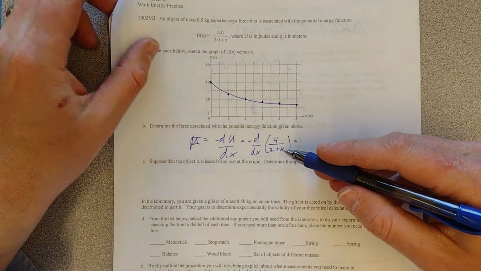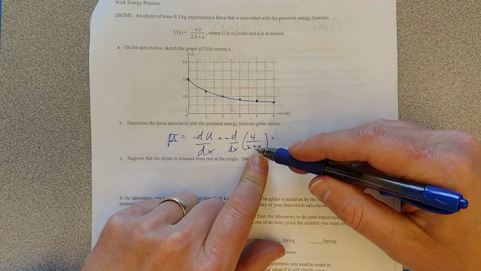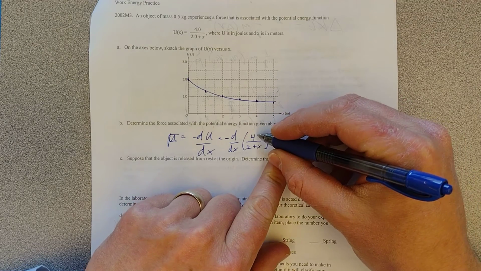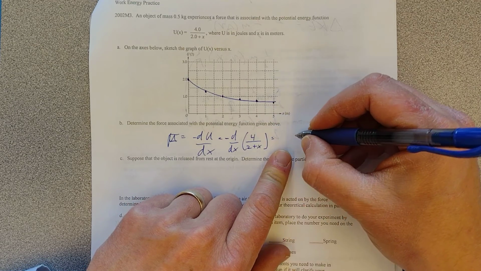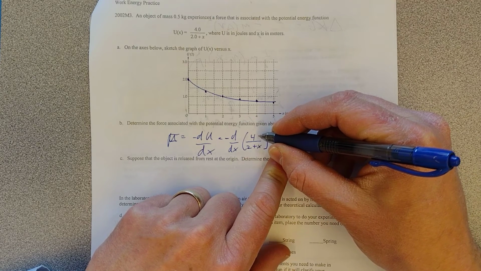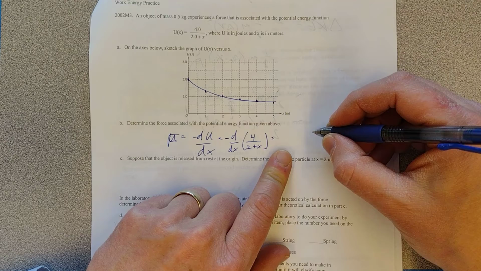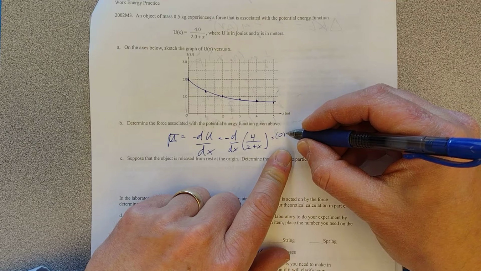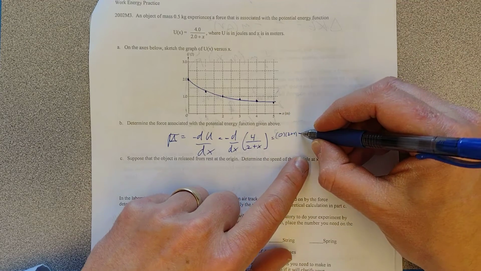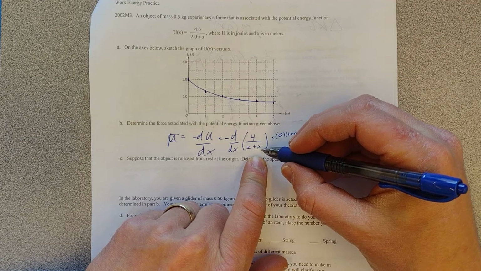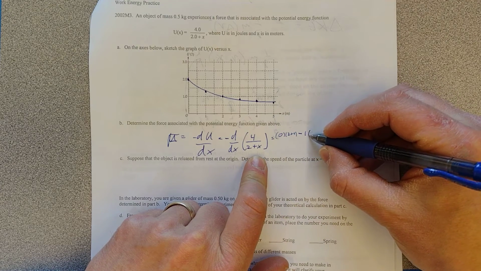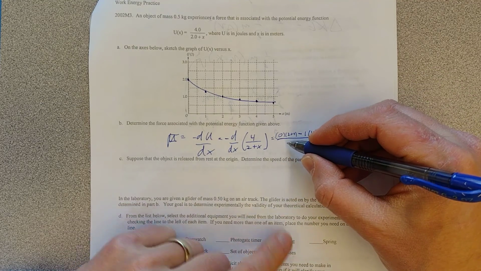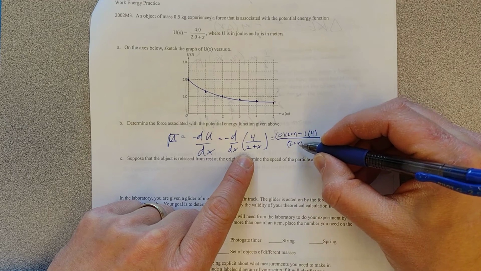So we're going to take the derivative of this function. But because the x is on the bottom here, we've got to use the quotient rule. That's the derivative of the top times the bottom minus the derivative of the bottom times the top, divided by the bottom squared, right? So the derivative of the top is 0 times the bottom, 2 plus x, which we don't really need, minus the derivative of the bottom, which is 1, times the top, which is 4. Divided by the bottom squared, so (2 plus x) squared.